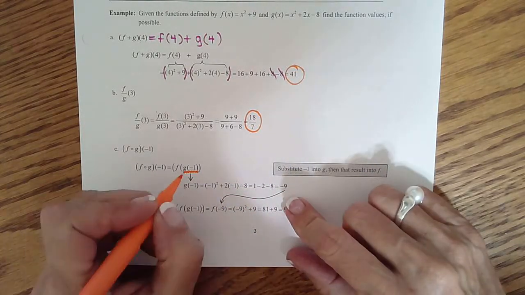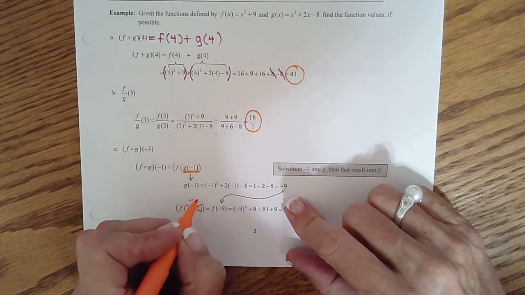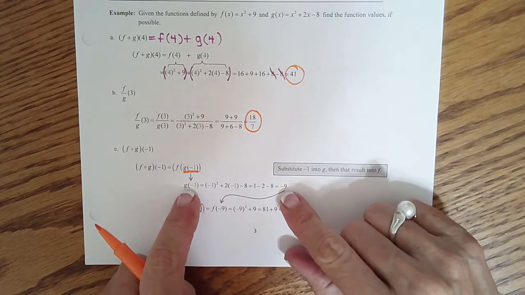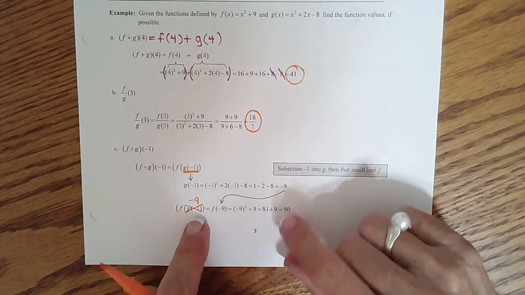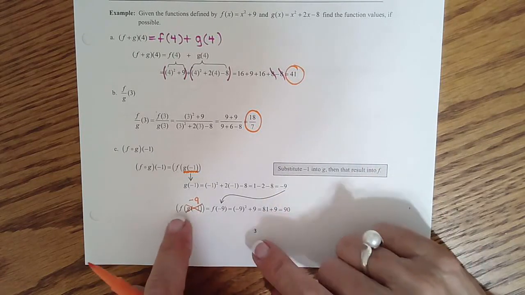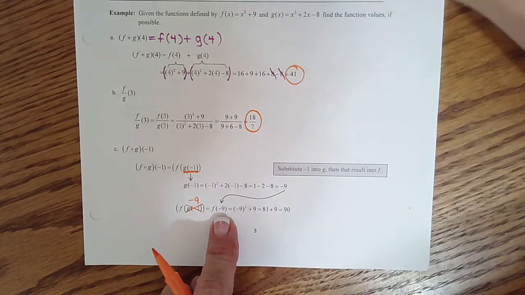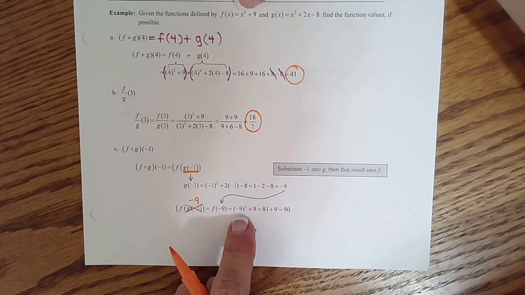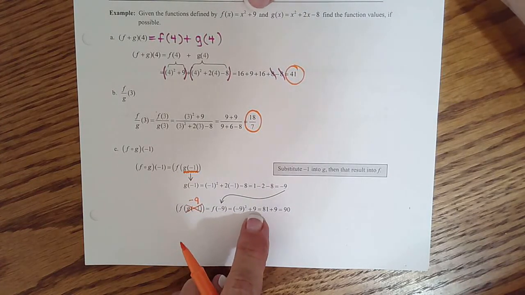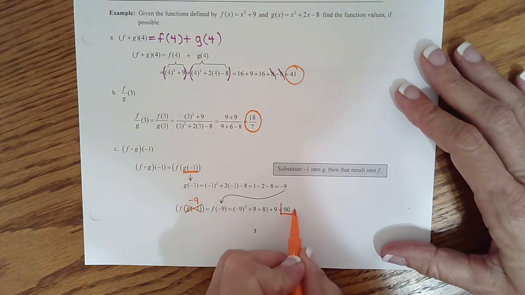So now I replace this with -9, because isn't that the answer we got from working it out? So take g of -1 out, replace it with what it's equal to. So now it's saying, oh, now you need to go into f and evaluate it at -9, and that will be your answer. So we go up to f, -9 squared plus 9 would be 81 plus 9, 90. And that is my final answer.